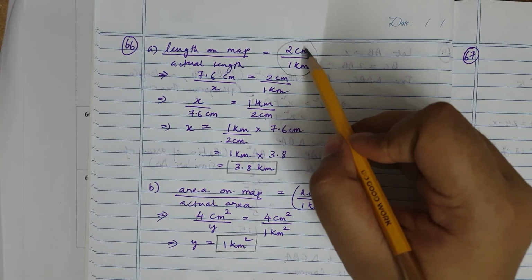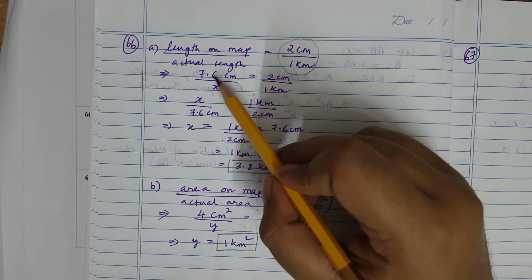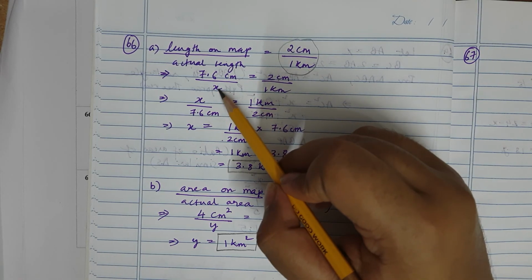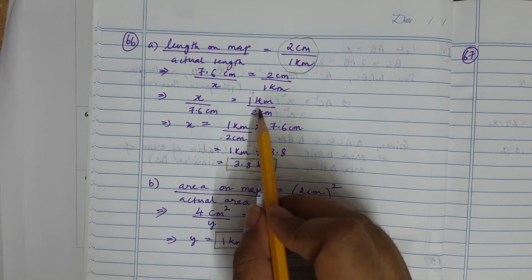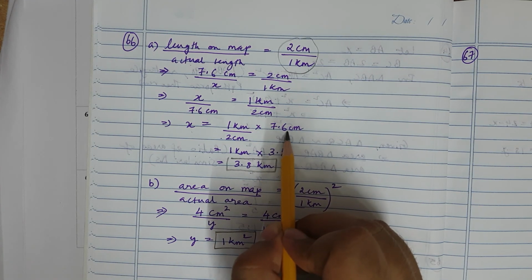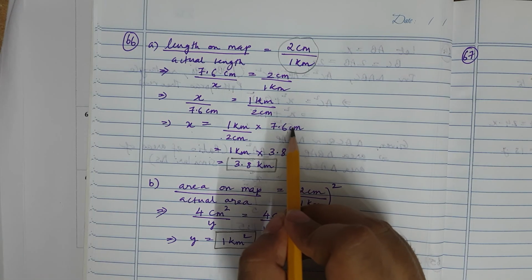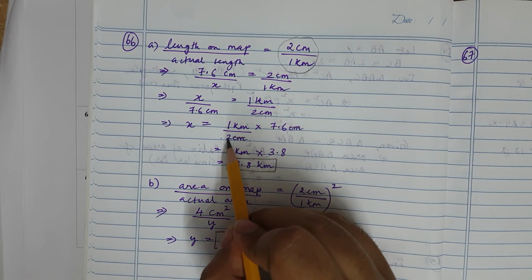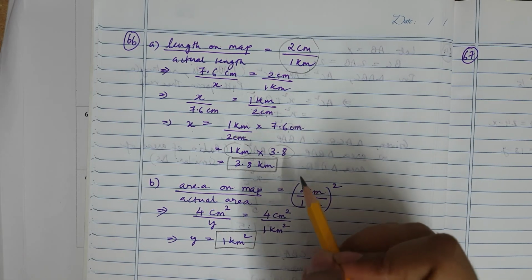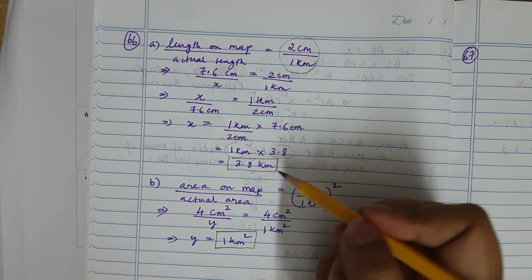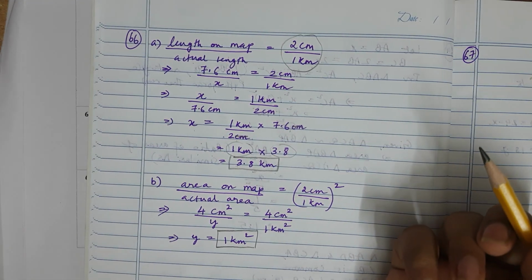First, looking at the scale factor given, 2 centimeter to 1 kilometer is the ratio of length on map by actual length. And if I substitute the values, length on map was given 7.6, and let's say the actual length corresponding to that is x. So if I simplify that further, x will be equal to 1 kilometer by 2 centimeter into 7.6 centimeter. Now before I start doing any conversion, because two lengths are in centimeter, that will be cancelled. 7.6 by 2 is 3.8. So I have 1 kilometer into 3.8, which comes up to be 3.8 kilometer. So the actual length on the ground, ideally, I have to express in terms of kilometer. So I will write it as 3.8 kilometer.